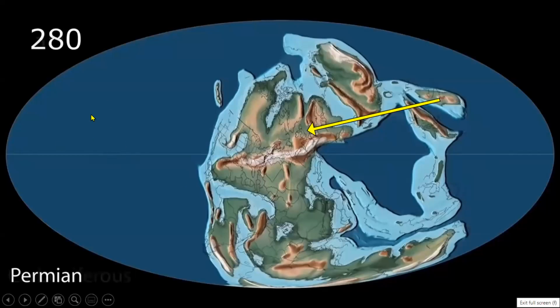By the Permian age, the UK was now in the middle of a continent. It's moving northwards. We're leaving the equator behind. It's very arid because we're in the middle of a continent. We're probably at the latitude of something like the Sahara today.